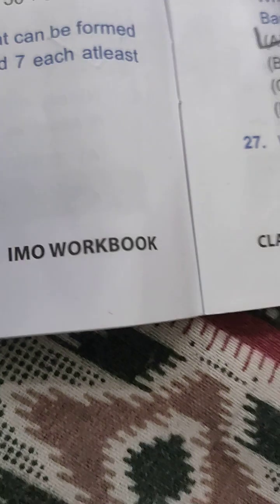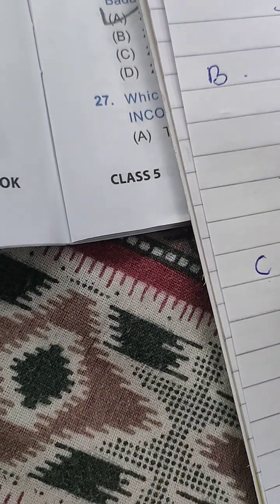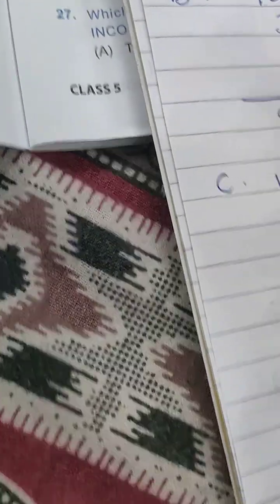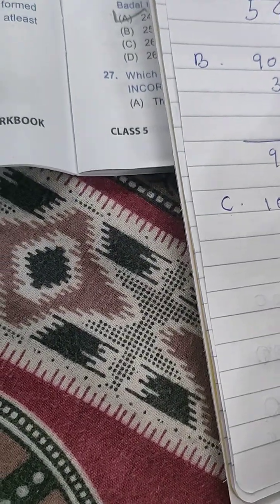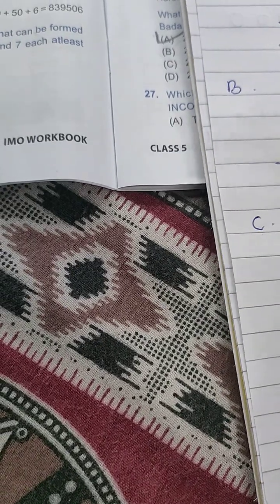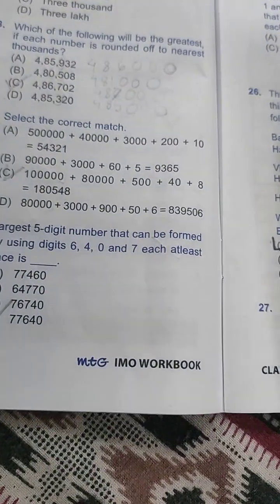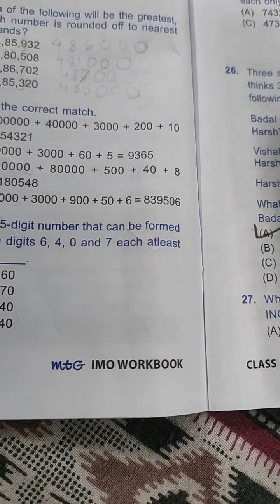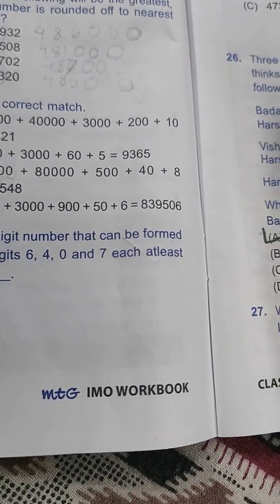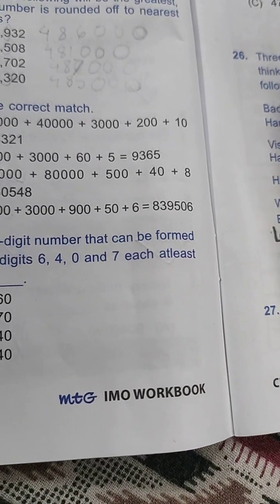Let's go to C option. C option we have 100,000. Then we have 80,000. Then we have 500. Then we have 40.